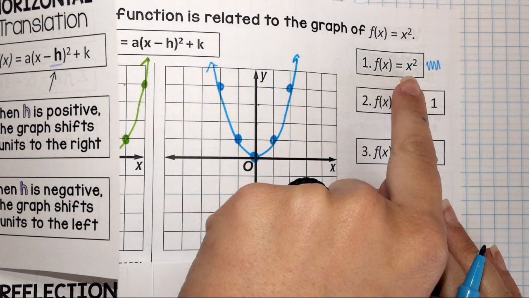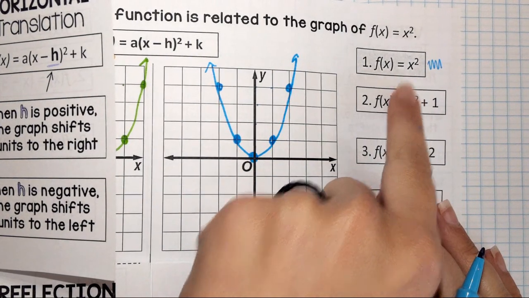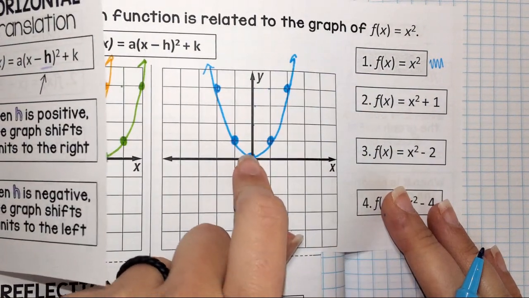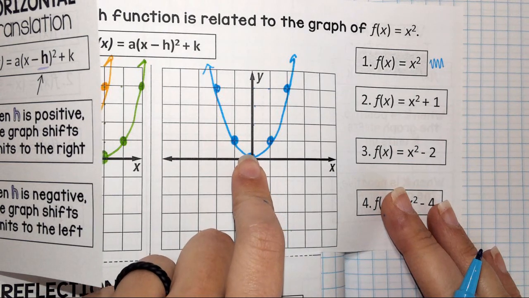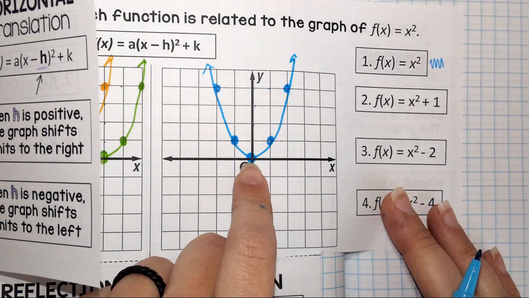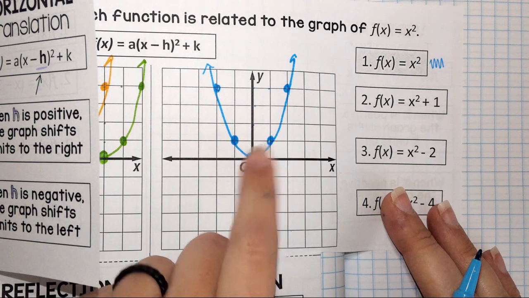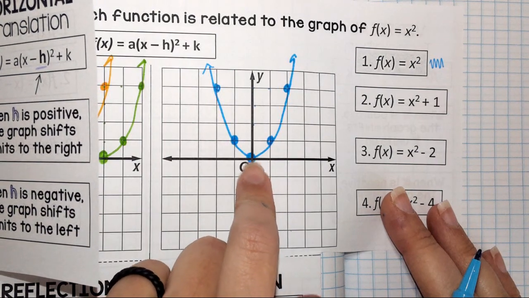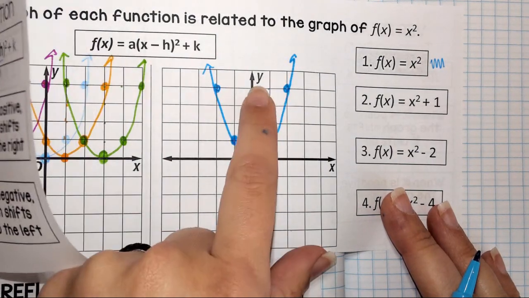This is the parent function. The vertex is at 0, 0. I plot my vertex. Then I use my perfect squares and I go up 1, right 1, up 1, left 1. And then I go up 4, right 2, up 4, left 2.